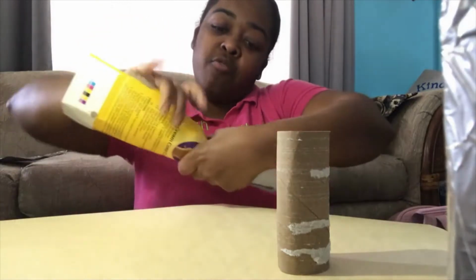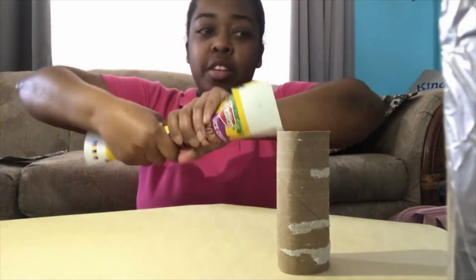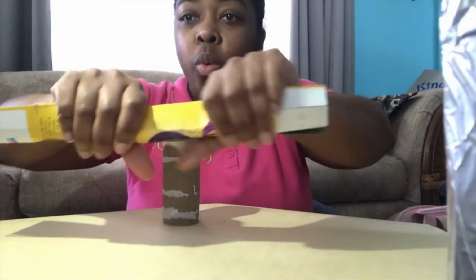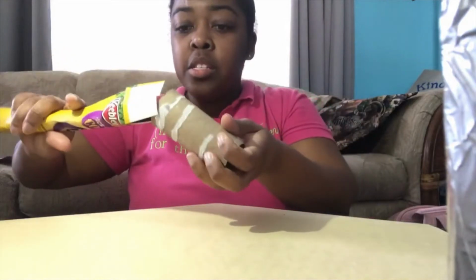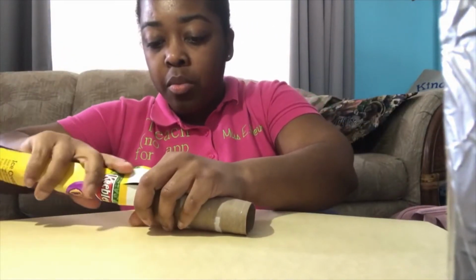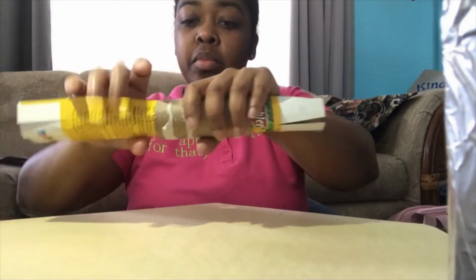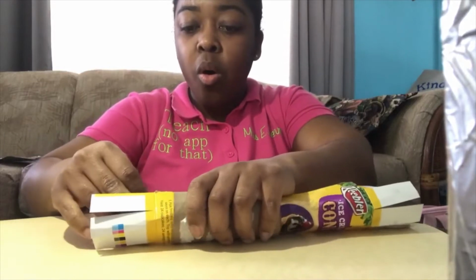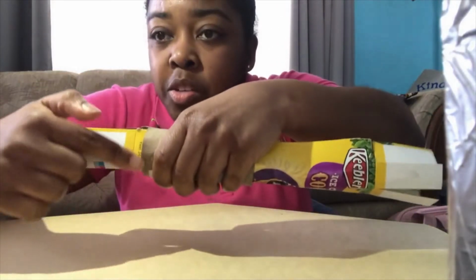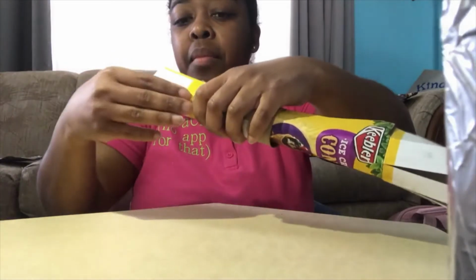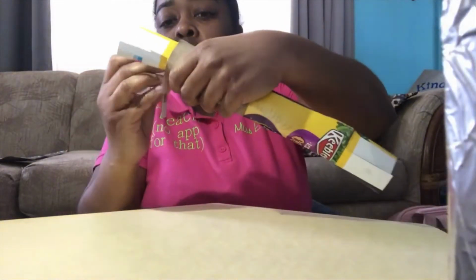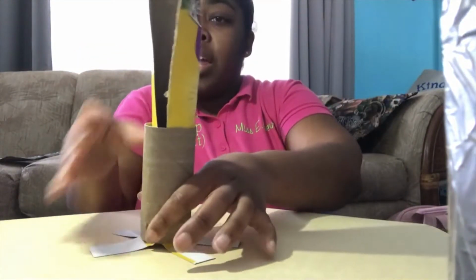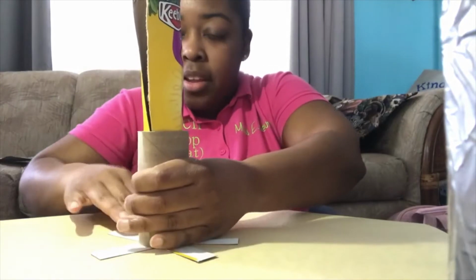Make sure that it's round, and if you need to, you can use something that is round and roll it around it. Once it's rolled, insert it into the paper towel roll. And it should look like this. Roll it, go all the way up until you get to the edge where you've cut. Where you've cut, make all your pieces come out kind of like a flower so that it will stand.